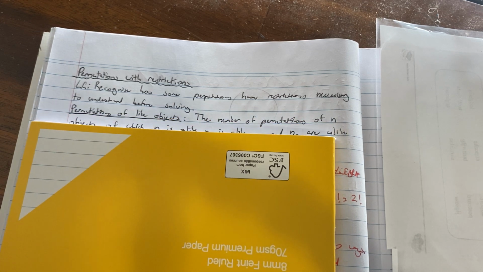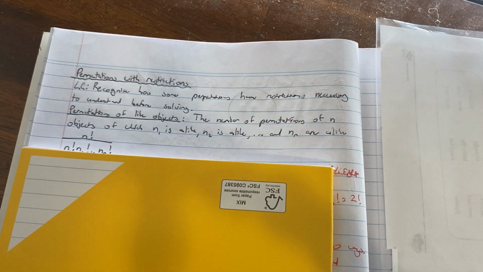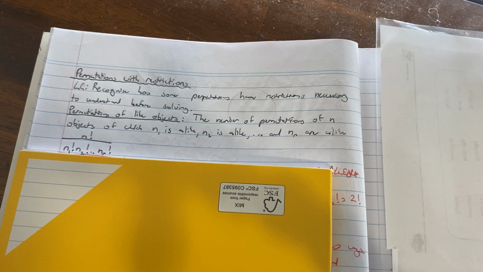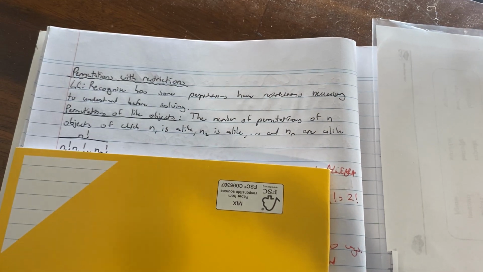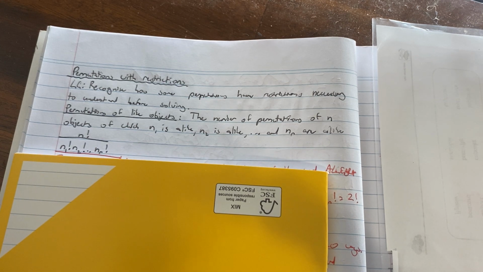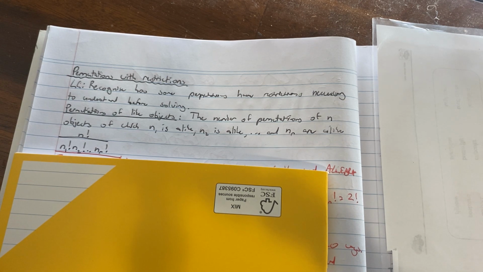So for the first one, permutations of like objects. Effectively, the number of permutations of n objects, of which n1 is alike, n2 is alike, and so on, and nr are alike. So how do you write this one? Or the formula, I should say. n factorial divided by n1 factorial times n2 factorial, etc., for nr factorial.